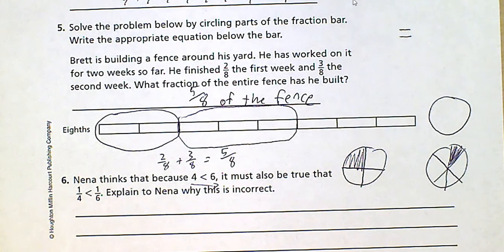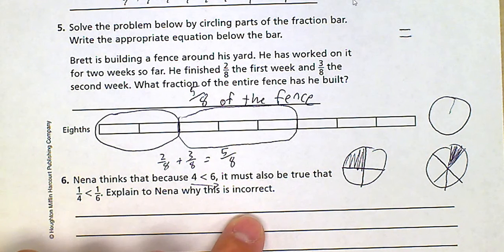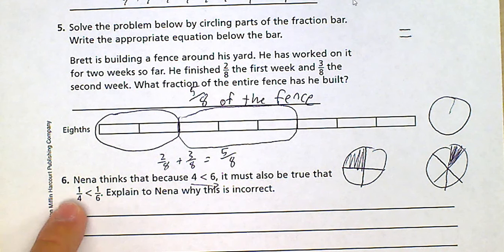If I cut this into 1,000 pieces, that would be about the size of one piece. Nobody wants that little bit of pizza, right? No. So, the bigger the number on the bottom, the smaller the piece. So if you have one of these fourth pieces or one of these sixths, obviously the 1/4 is actually bigger.